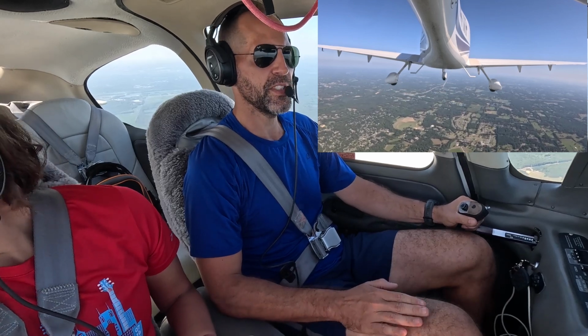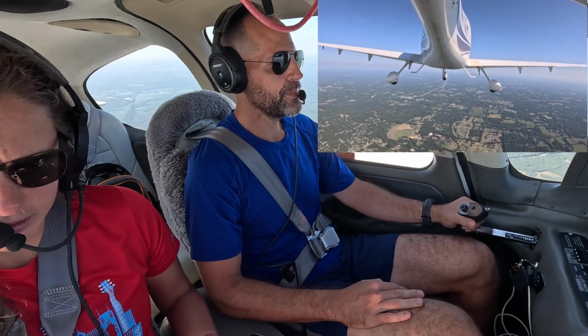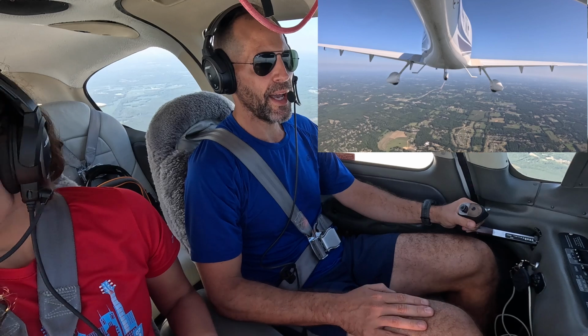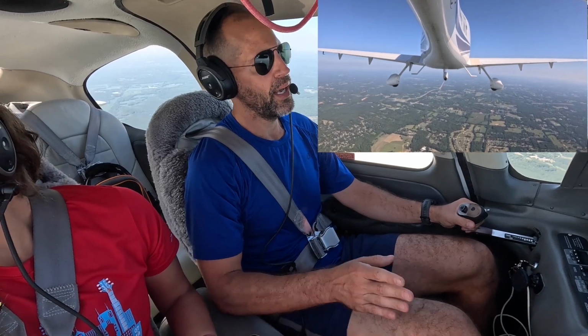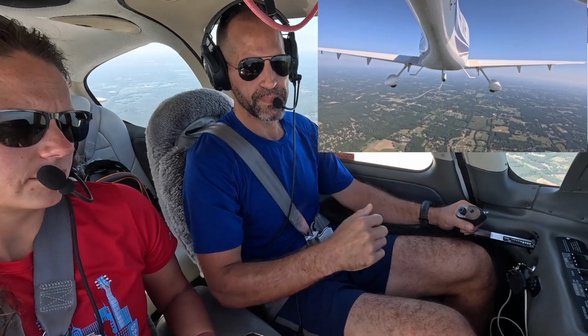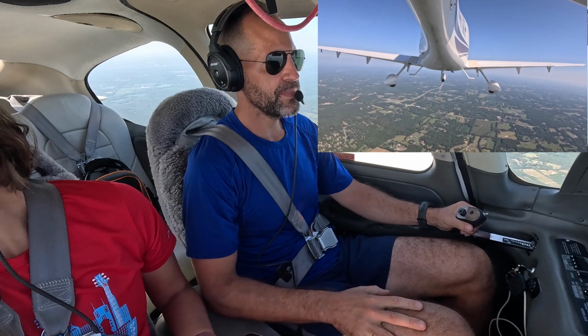So you want as much force as you can get on the front half of the plane. Okay, I see. So we'll probably do right traffic for 11, or I can deviate left and set up for just a right base for 11 as we get closer.